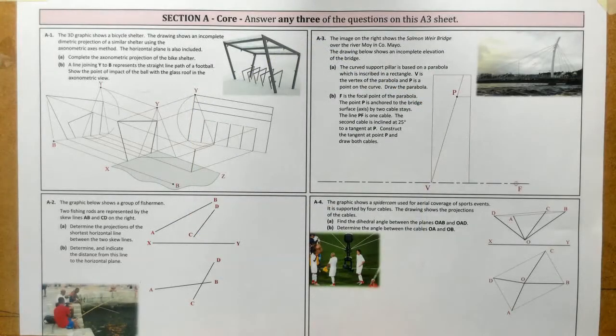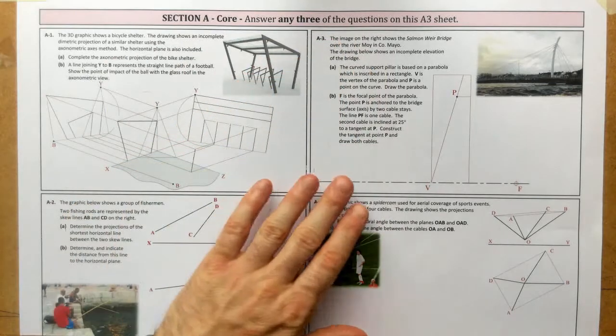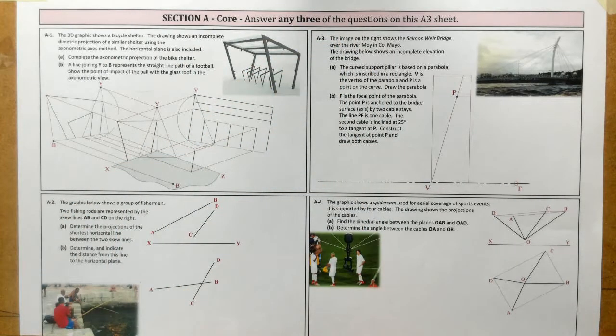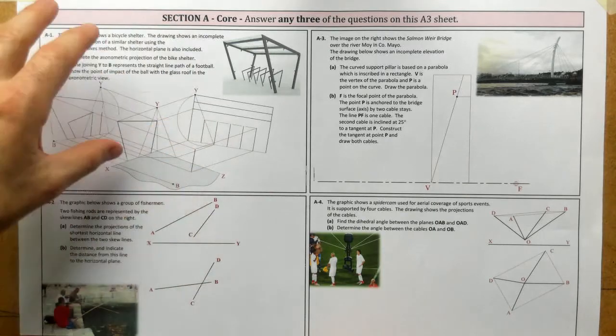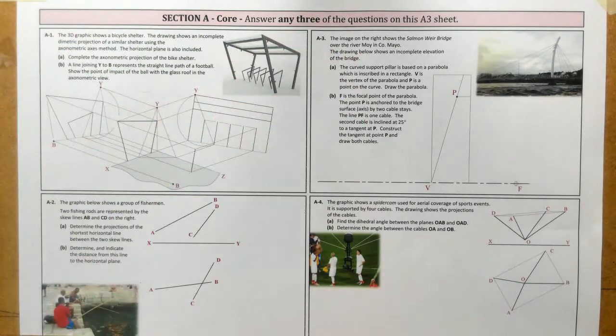Hi folks, so the questions we have in front of us here today are the 2018 Section A core questions from the higher level paper, and as you can see there's 4 questions on the paper and you have to do 3 of them as always. So what we're going to do is take them individually one by one, starting with this one up here on the top left and working my way from A1 to A2 and so on. I'm going to zoom into this one now.